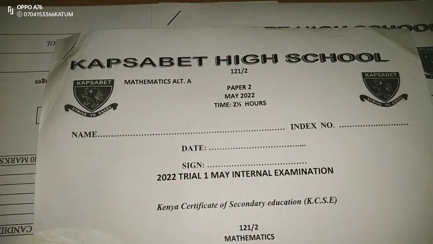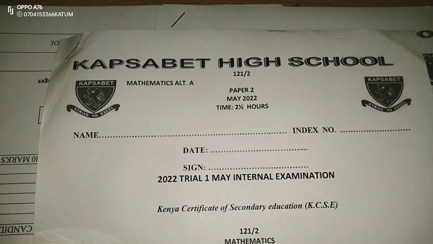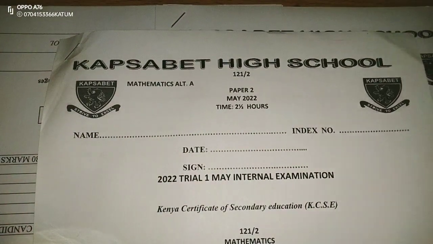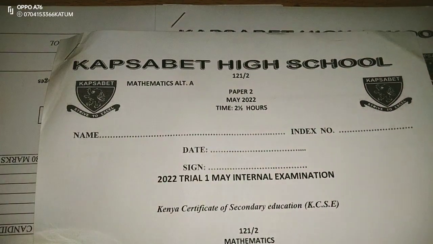We're going to continue with the KCSE prediction mock, whereby we're going to consider number 13, a question on a binomial expansion.